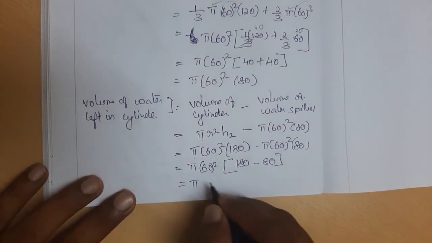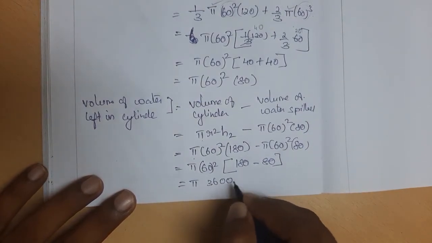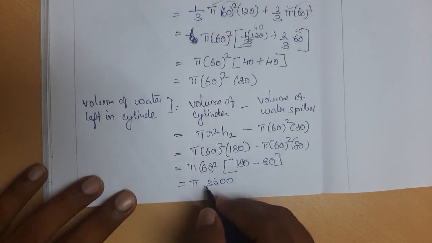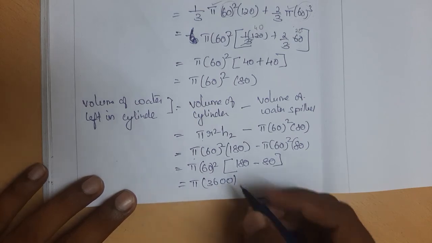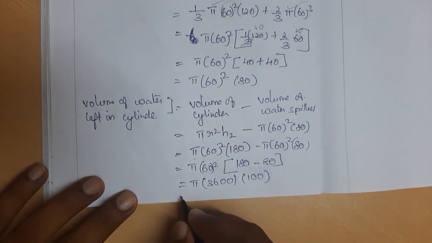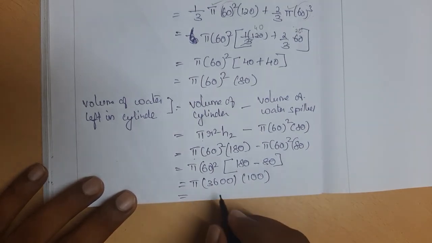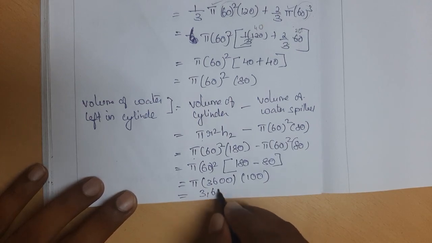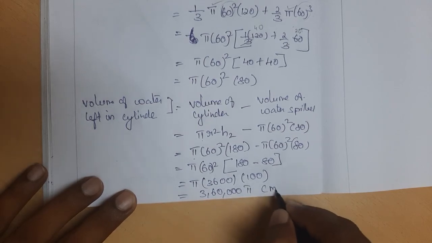So pi into 60 square is 3600, and 180 minus 80 is 100. If you multiply, we get 3,60,000 pi centimeter cube.